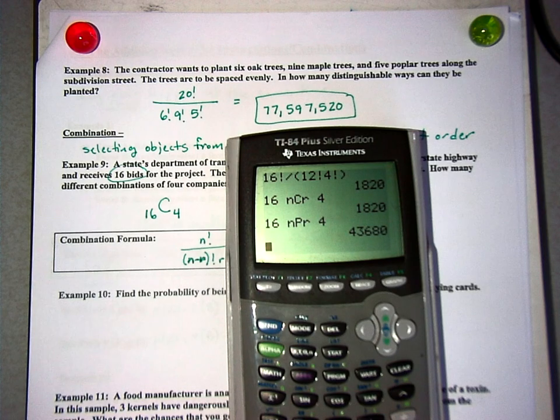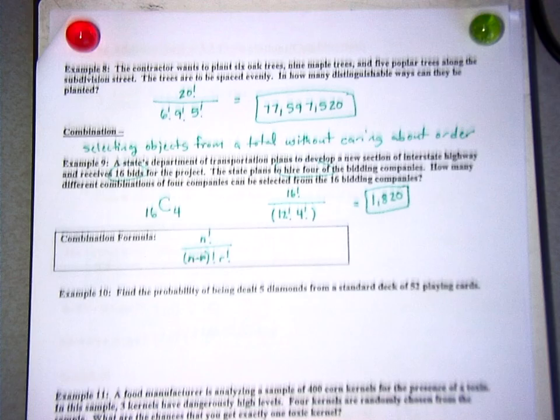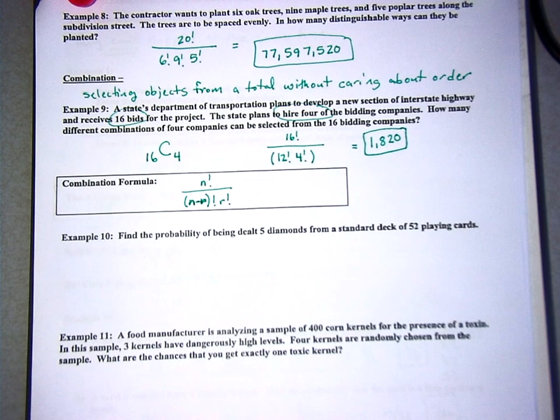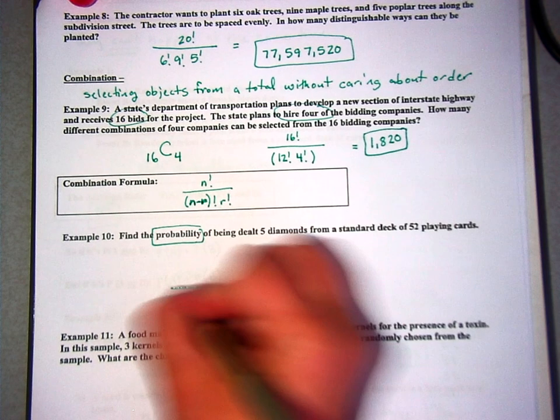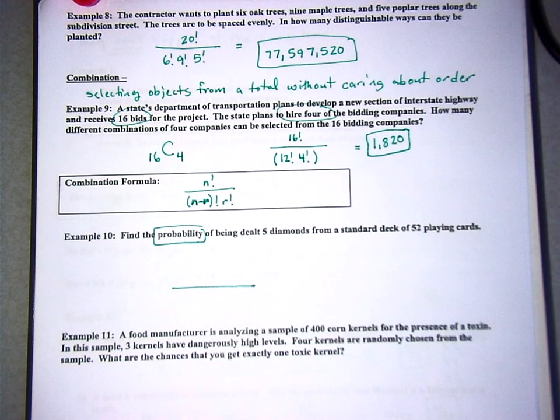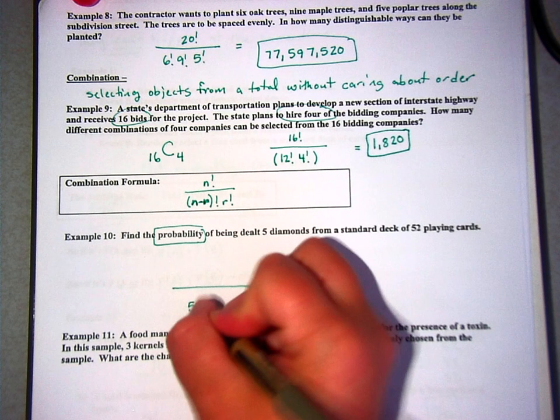Big difference. All right. Find the probability of being dealt 5 diamonds from a standard deck of 52 playing cards. All right. So when it says probability, that means I'm probably going to want to set up a fraction, something out of something, right? How many cards are in a deck? 52. So there are 52 cards in a deck.